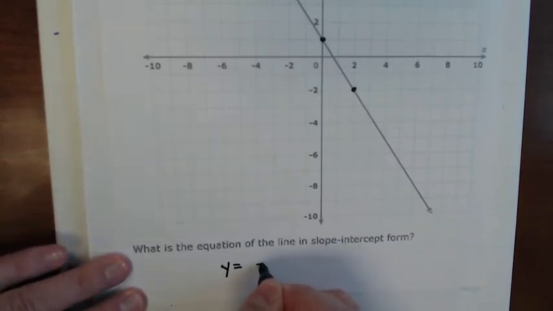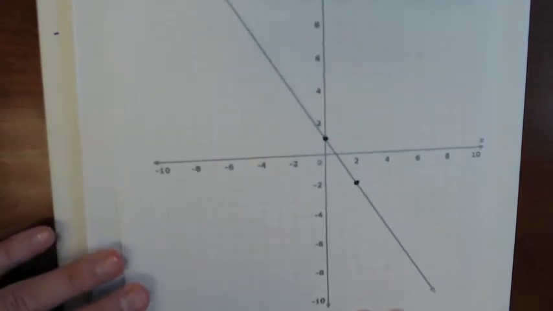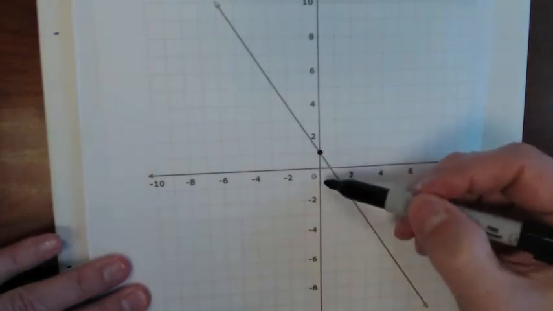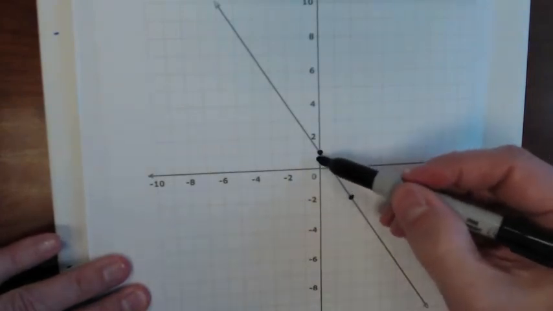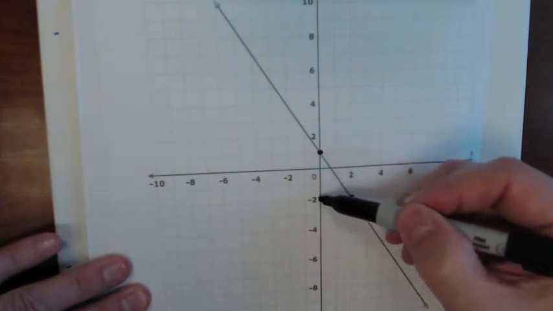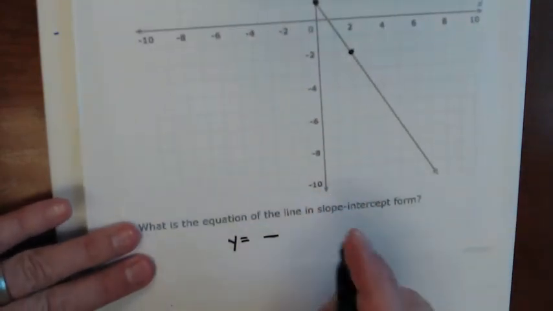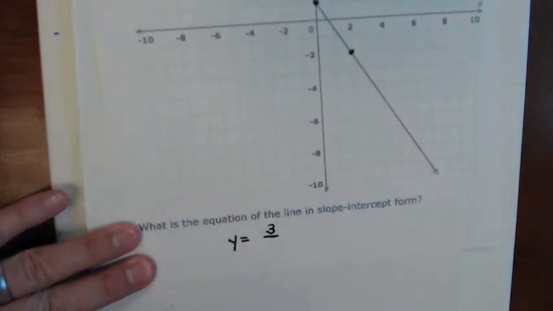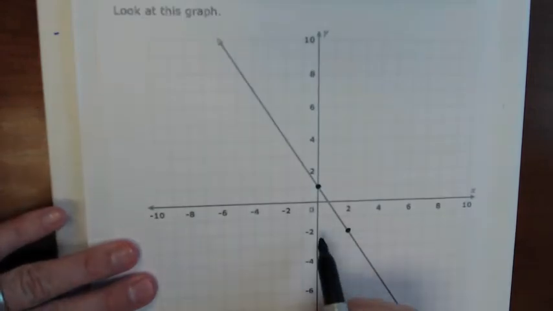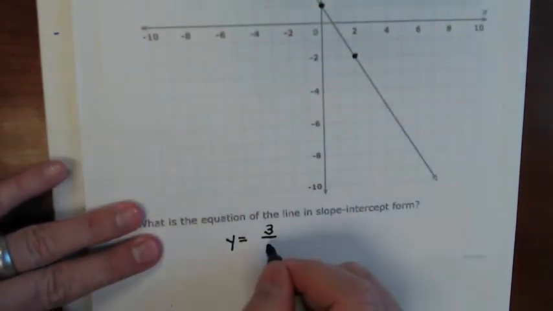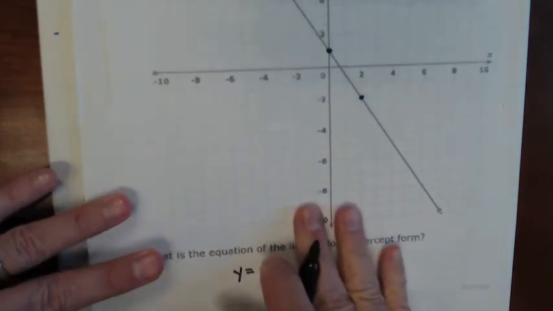So I'm going to go ahead and make a division bar. I want to count up and down first. That goes in the top of my fraction. 1, 2, 3. 3 goes in the top of my fraction. Looking back at my picture, I need to go over 1, 2. 2 goes in the bottom.